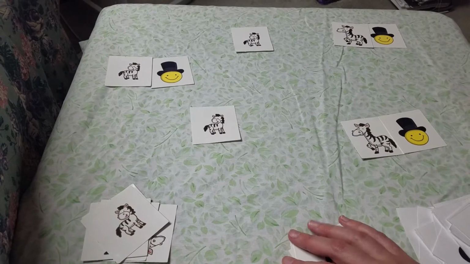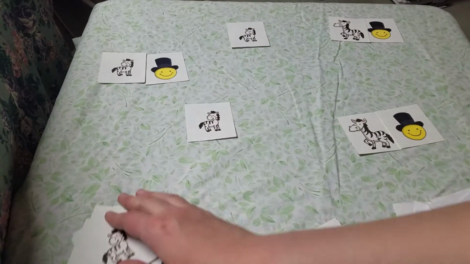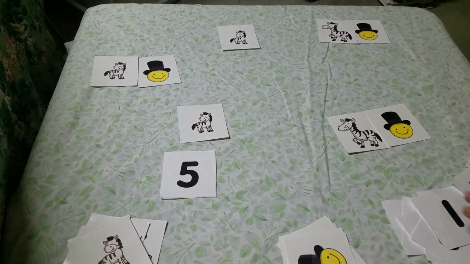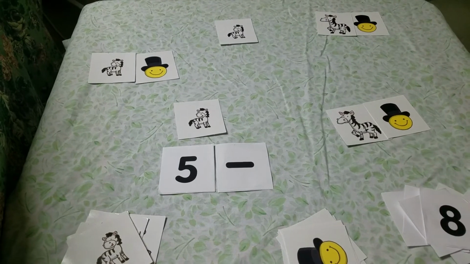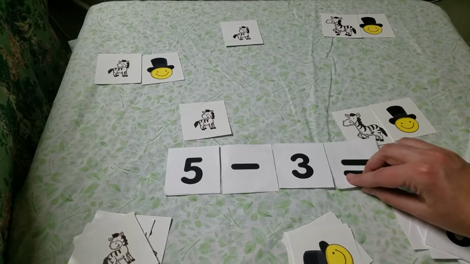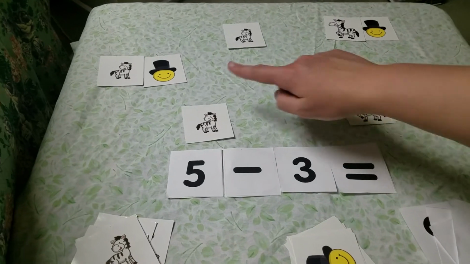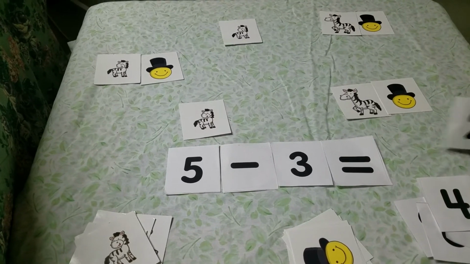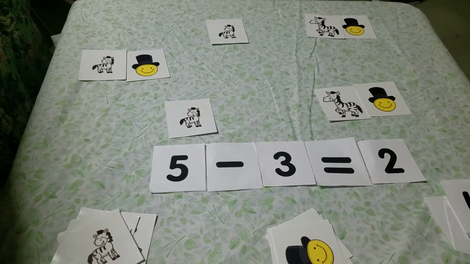And we can make this into a number sentence too. How many zebras were all together? 1, 2, 3, 4, 5. So our first number is 5 because there were 5 zebras all together. 5 minus the number of smiley faces, 1, 2, 3, equals, let me just move those out of the way a little bit, equals how many zebras are left all by themselves? 1, 2. There are 2 zebras that are left all by themselves. So 5 minus 3 equals 2.